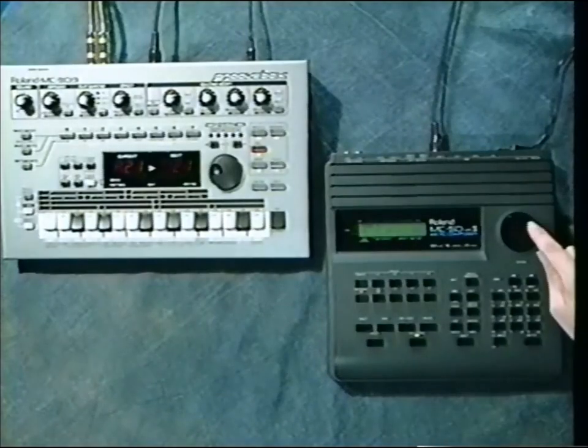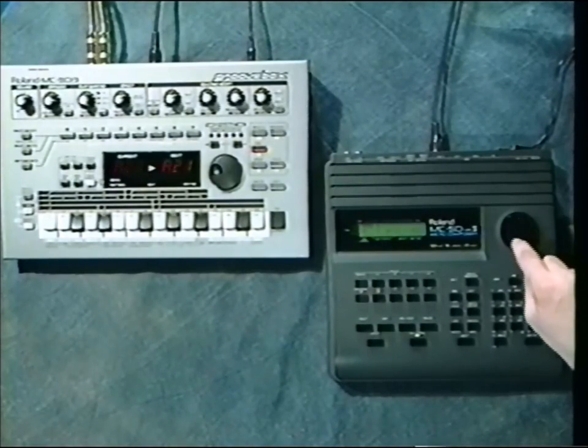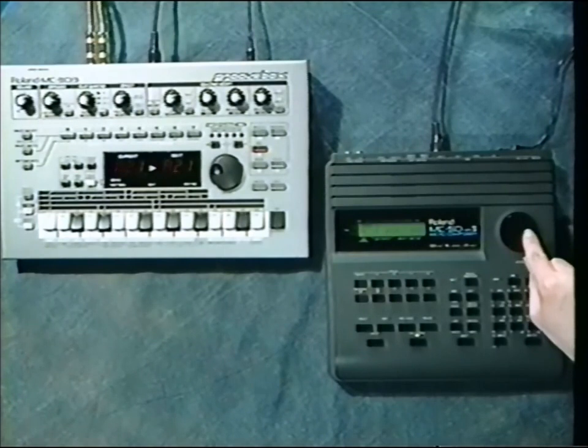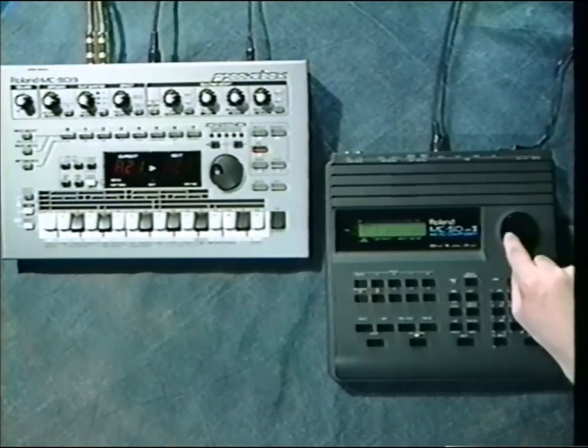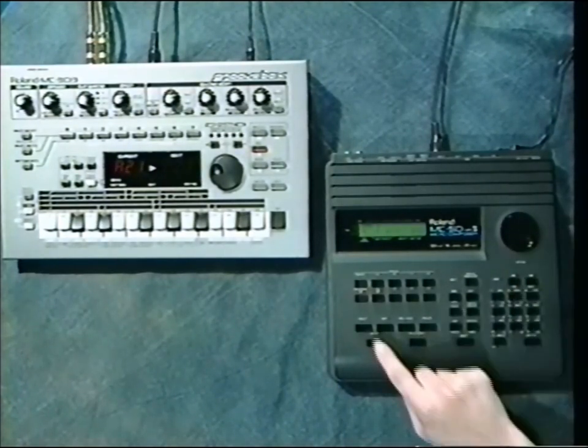If I speed up and slow down the tempo of the sequence data, you can hear that the MC303 will respond exactly and stay perfectly in sync. Speeding up. And slowing down. Now, nearly all sequencers work in the same way, so although I'm using a hardware sequencer here, software-based sequencers should work in exactly the same way. So that's synchronization.